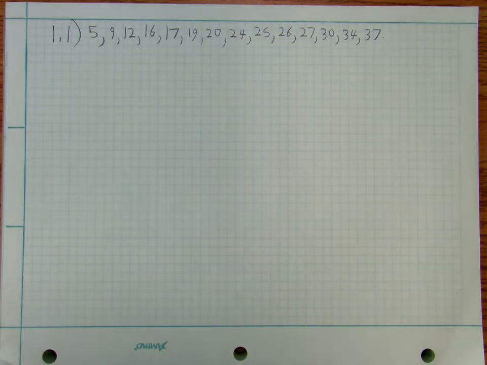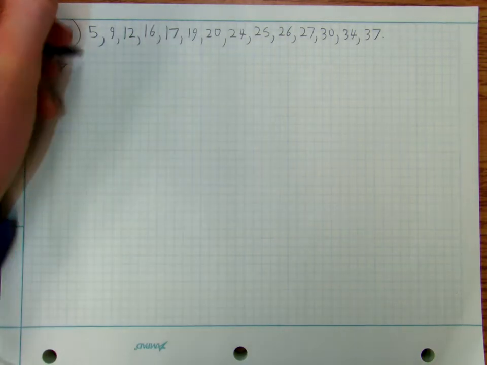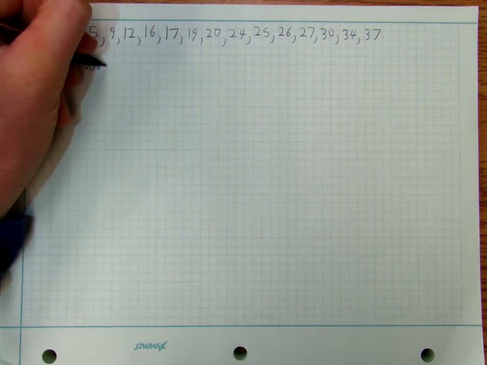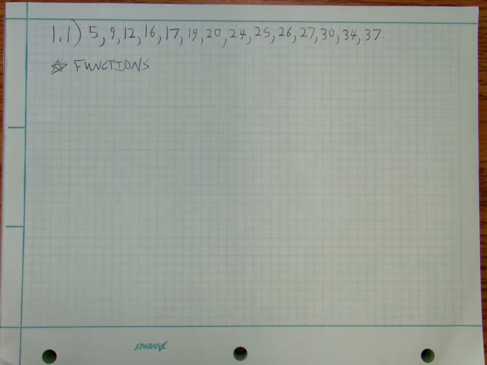So the first thing that I want to go over is that this lecture is about key points. And so one key point is functions. And so what is a function?